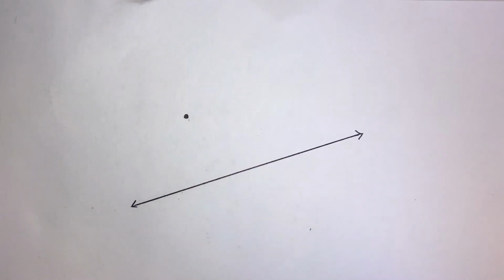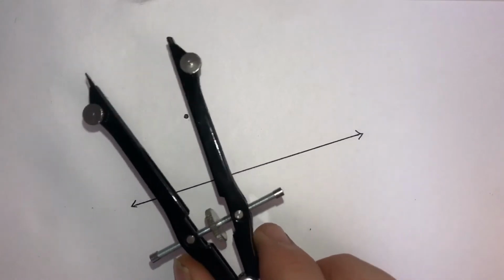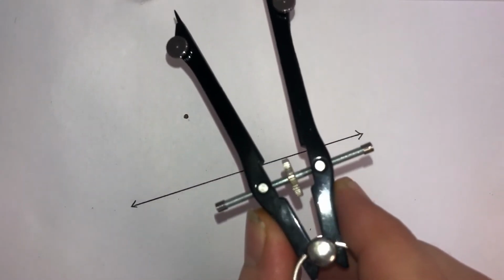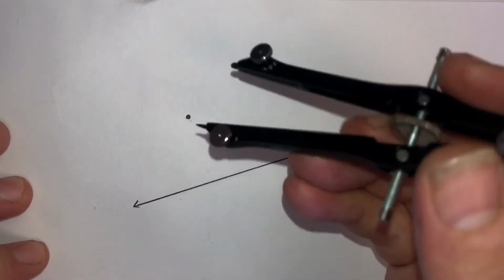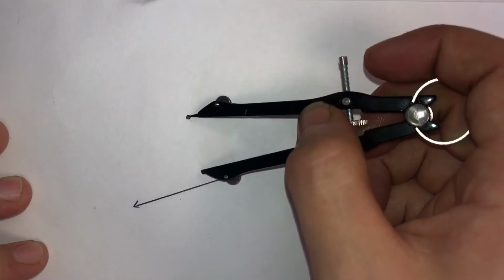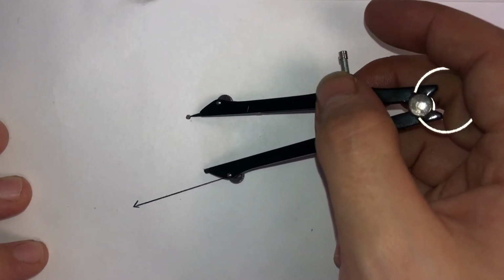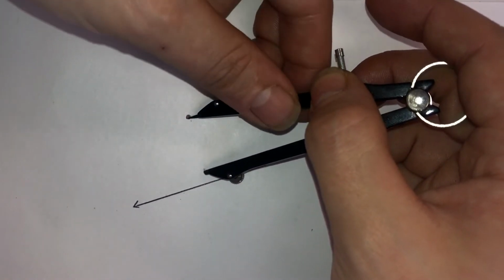So for this construction, just as every other construction, you will need your straight edge, which you already saw, and a compass. Here's my compass. I'm using a little metal bow compass, which I think worked the best. So the first step of my construction is to make a circle where the given point is the center of the circle. Now, the radius of the circle is not important.